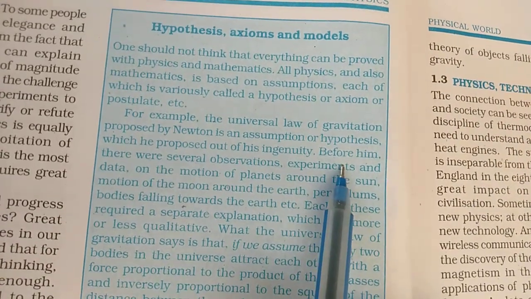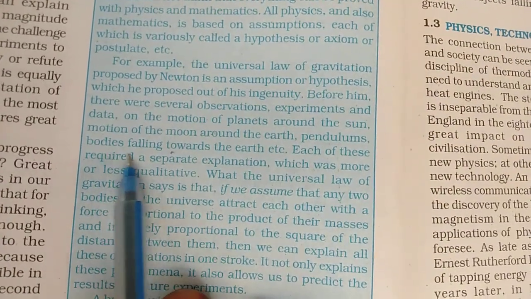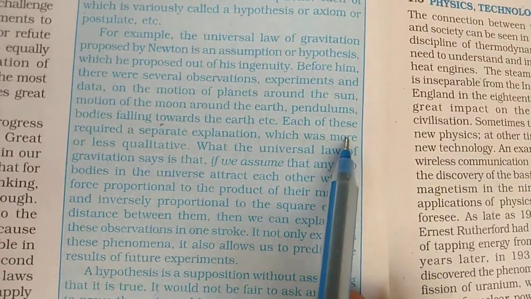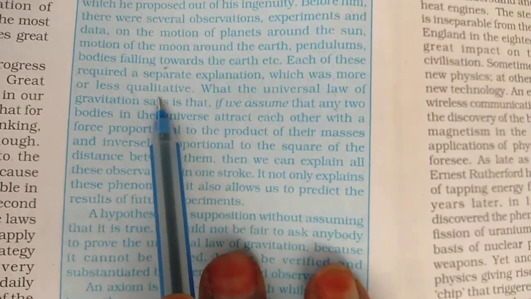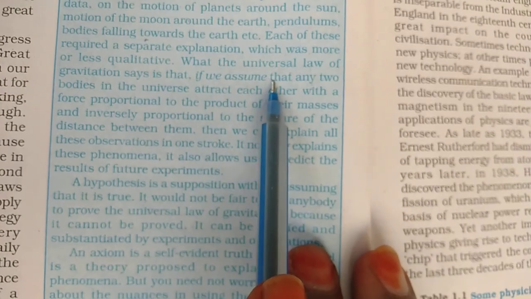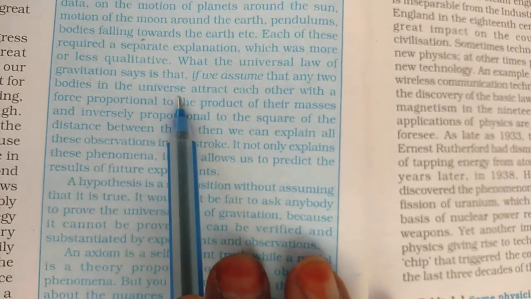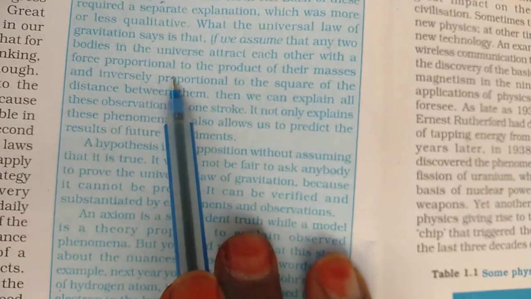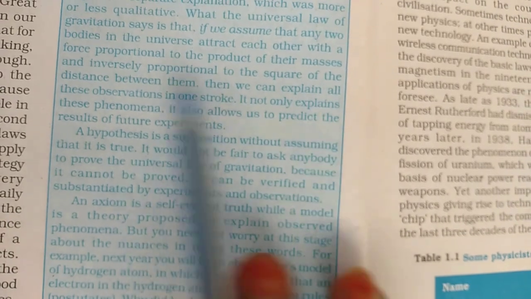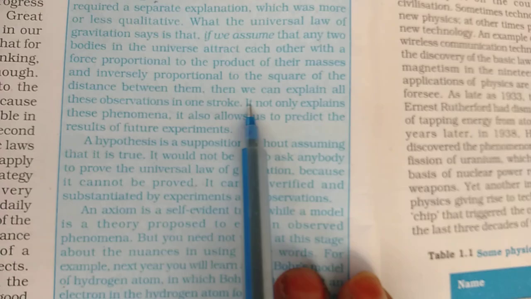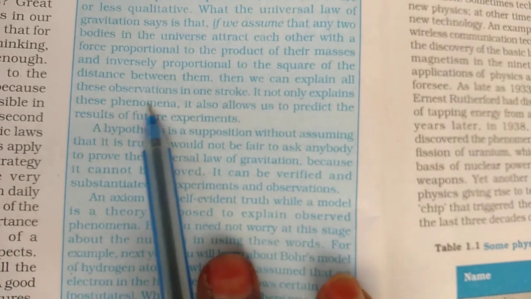Before him, data on the motion of planets around the sun, bodies falling towards the earth, etc., each of these required a separate explanation which was more or less qualitative. What the universal law of gravitation says is that if we assume that any two bodies in the universe attract each other with a force proportional to the product of their masses and inversely proportional to the square of the distance between them, then we can explain all these phenomena, all these observations in one stroke.